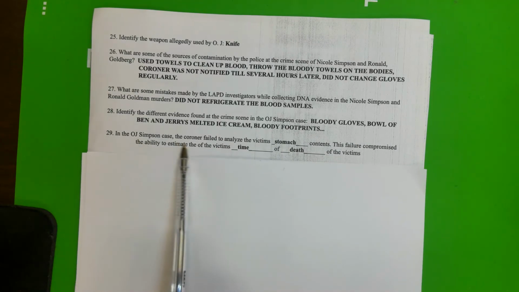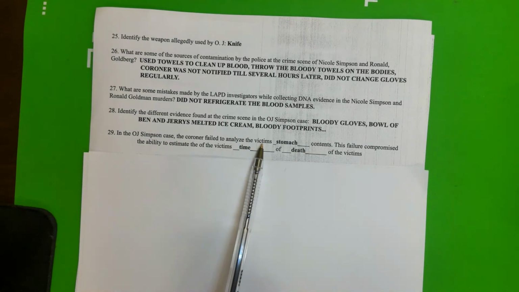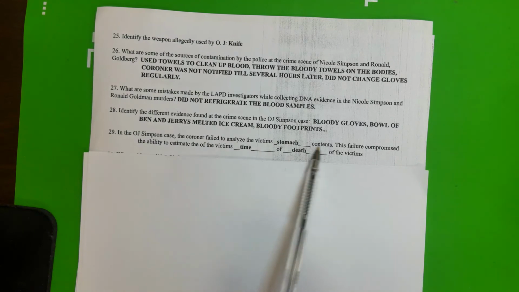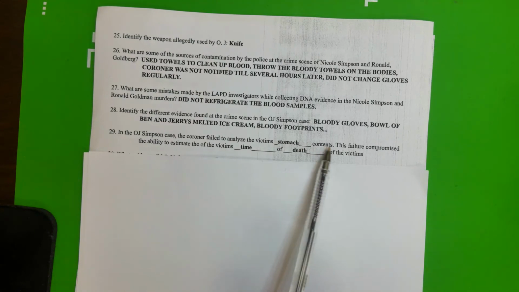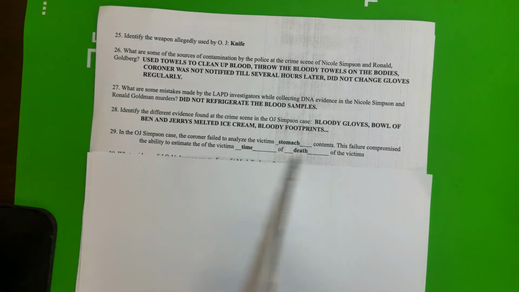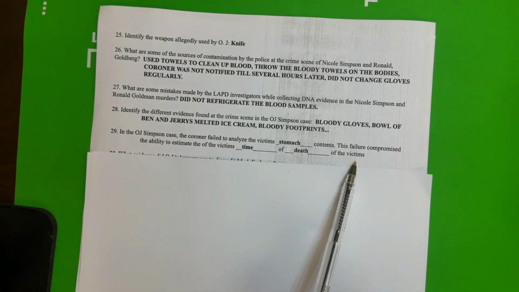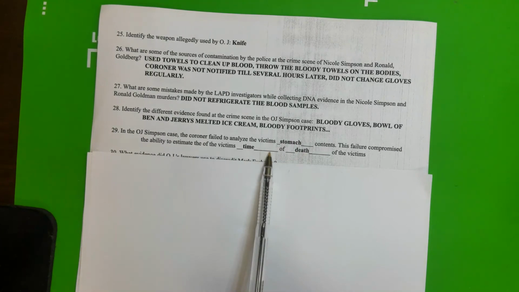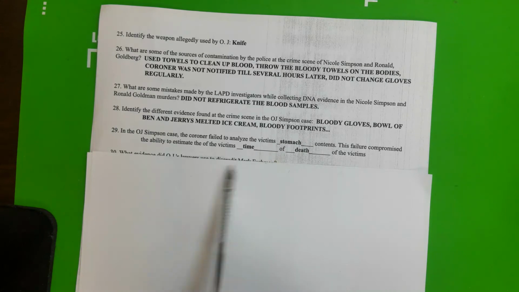Okay, in the O.J. Simpson case, the coroner failed to analyze the victim's stomach contents. So the coroner made a big mistake not doing that. This failure compromised the ability to estimate the time of death of the victims. Okay, so that was a big mistake. And the time of death, we'll study that and we'll look at that unit towards the end of the school year.